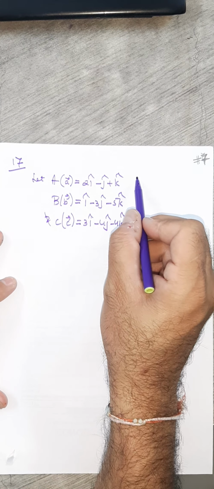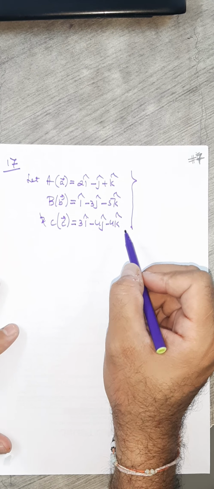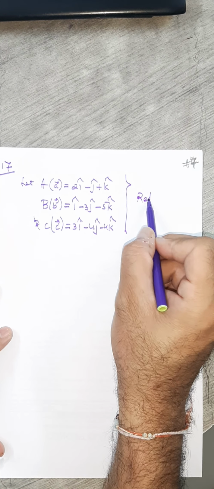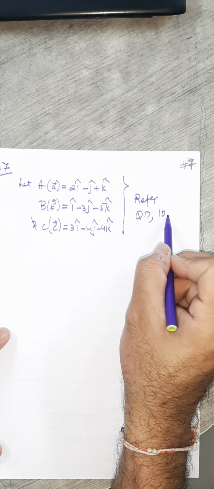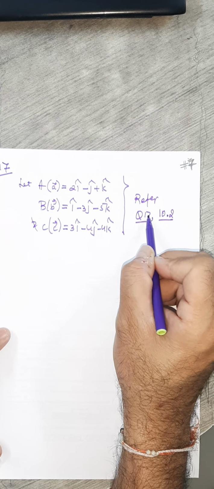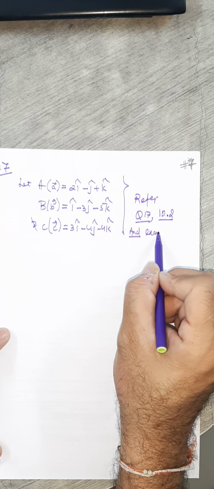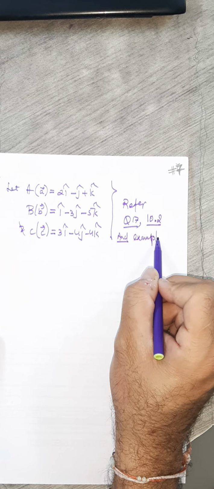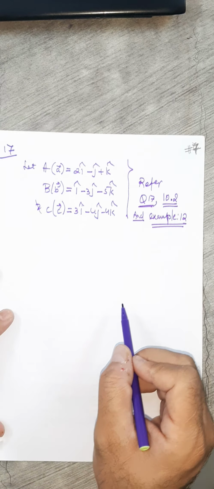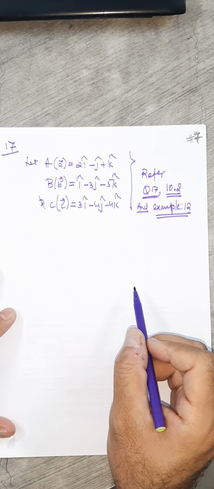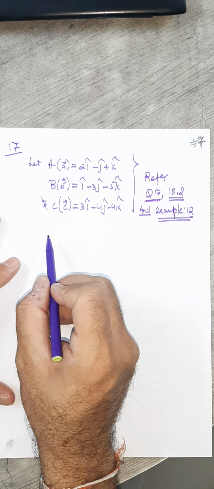We had such a question earlier about vertices of a right angle triangle. Just refer, you will realize, refer question number 17 of 10.2. And you can refer example number 12. Example 12. Both were about a right angle triangle, right? We have used the Pythagoras theorem there. But here I'll do it using the concept of perpendicular vectors, you will see.